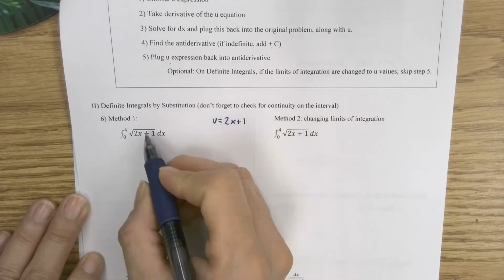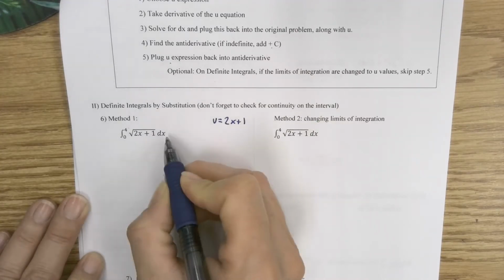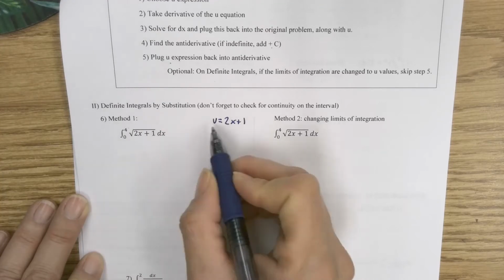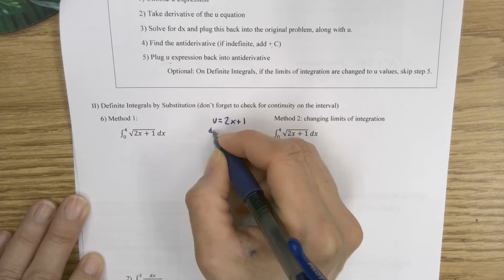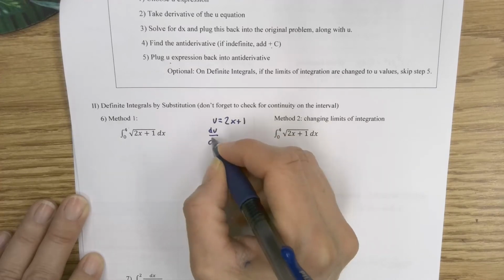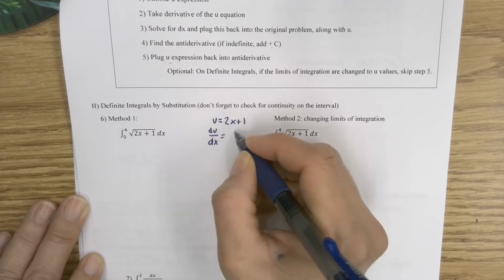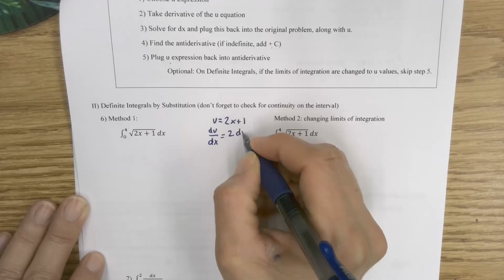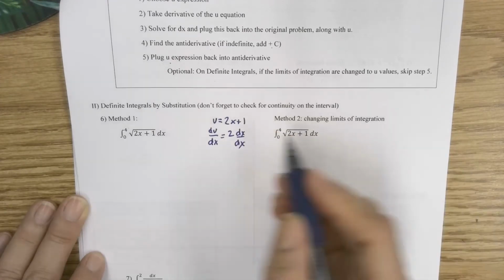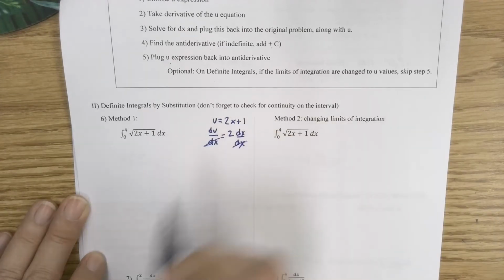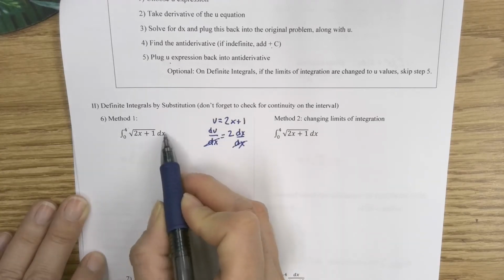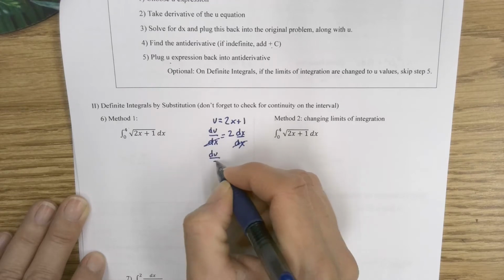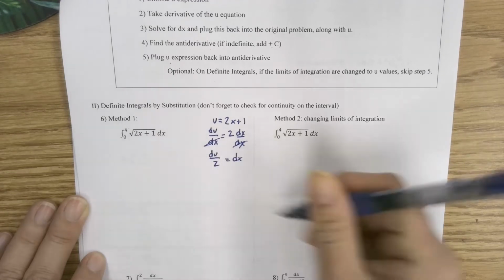And I know that if I'm going to replace this expression with u, I also want this to be a du. So to create a du, I'm going to differentiate this equation over here. So the derivative of u is 1 du/dx. Derivative of 2x plus 1 is 2 dx/dx. Multiply both sides by dx. My dx's cancel. And I'm going to solve for dx so that I can substitute in here. So du over 2 equals dx.